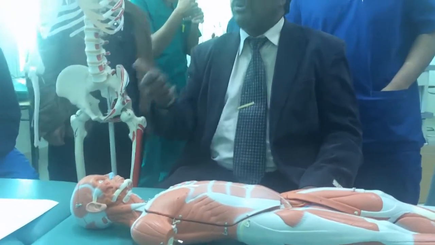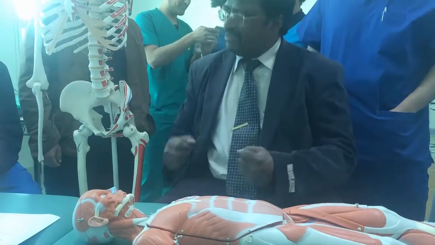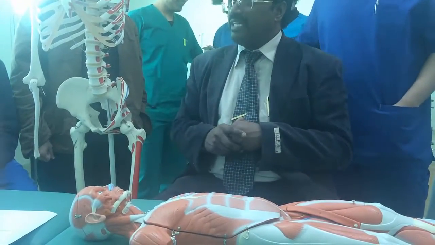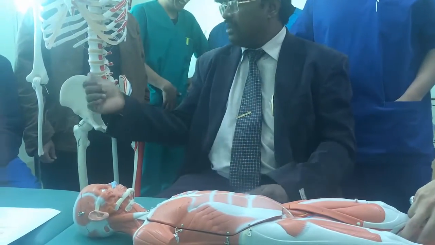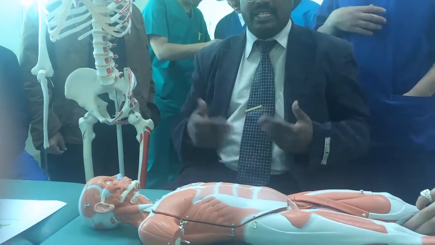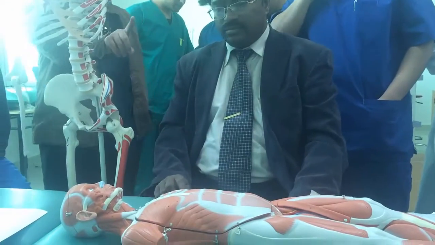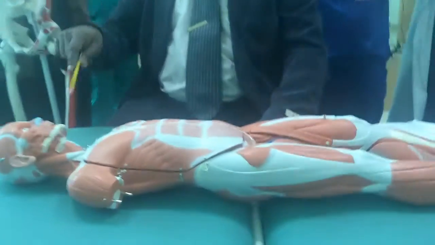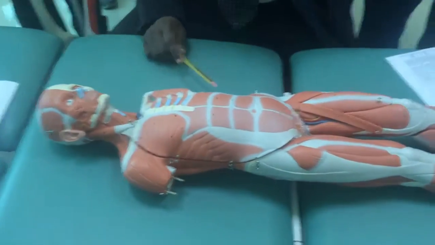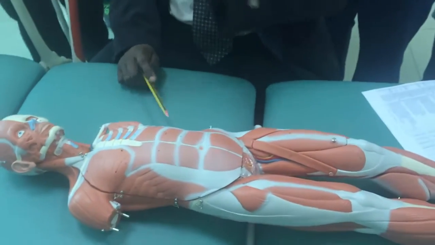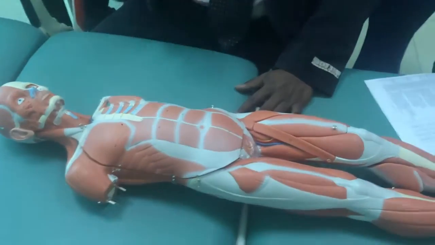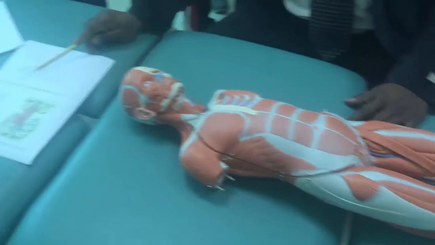Even when you want to defecate, for example, when you want to pass the feces outside, that is the time also when you want to increase the pressure inside the abdomen. All of these muscles are called abdominals. 4 muscles are abdominals. So now we started with 1. We finished 1. The second one, external oblique muscle.